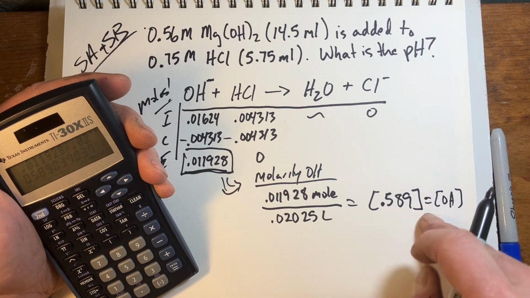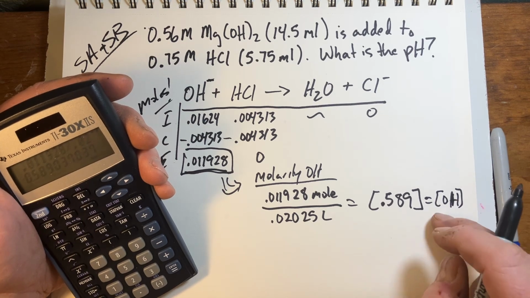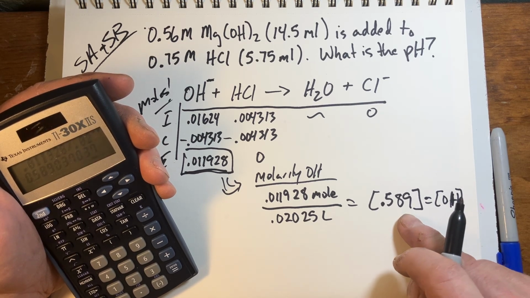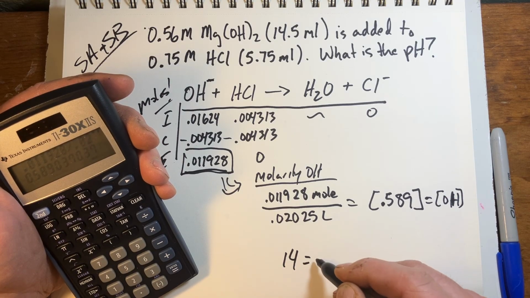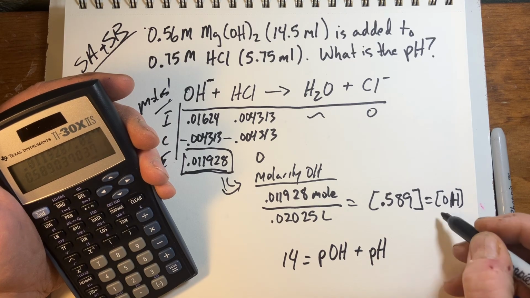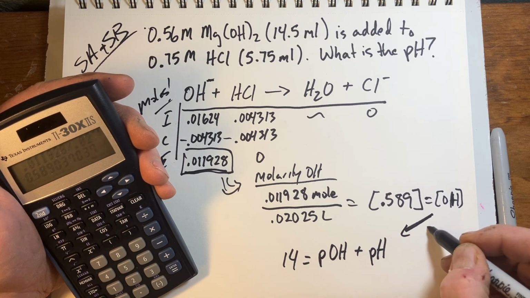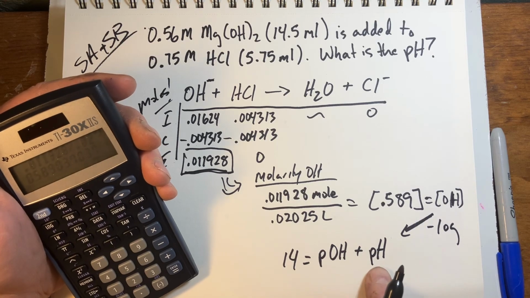So to get to pH, we need to determine the negative log of this, and I'll do that. And then we're going to take that from 14, because we know that 14 is equal to pOH plus pH. So as soon as I find the negative log of this, I can plug it in and find pH.